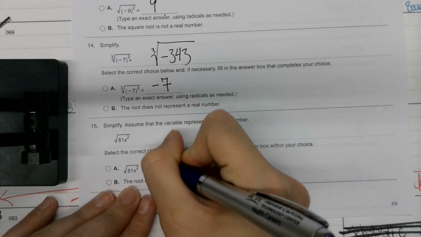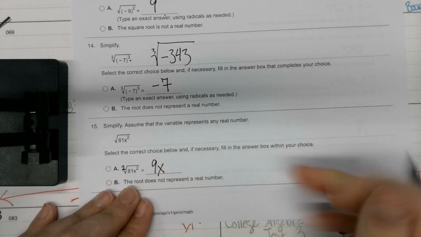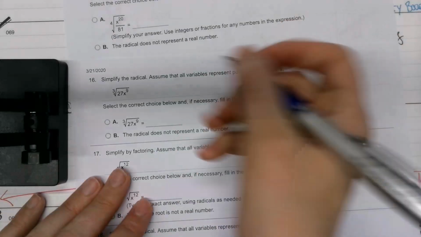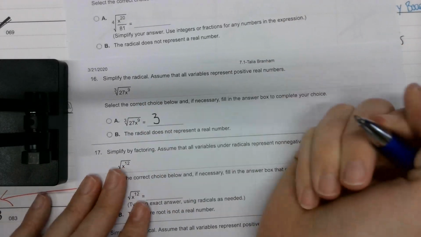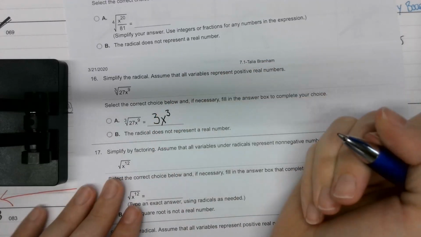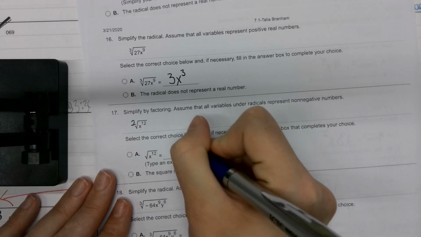Down here, square root of 81 is 9. The square root of x squared, 2 divided by 2 is 1. Cubed root of 27 is 3. 9 divided by 3 is 3. 12 divided by 2 is 6.